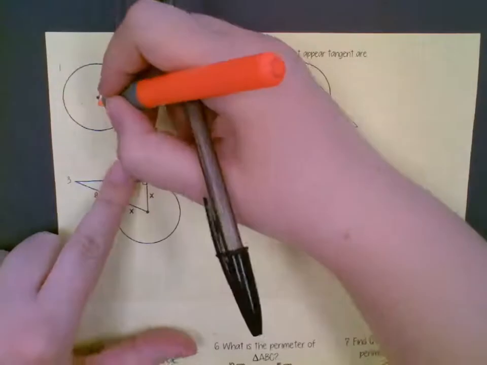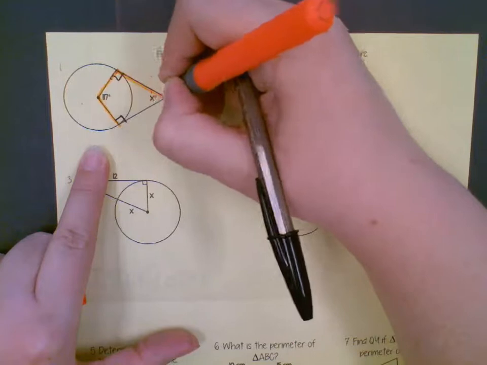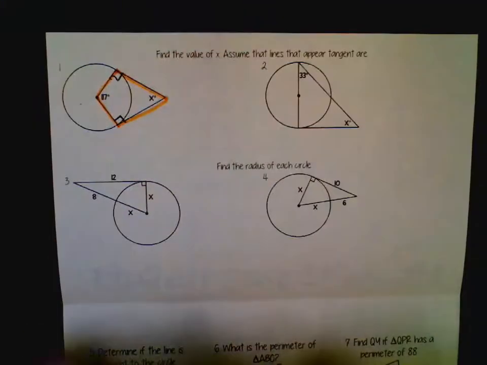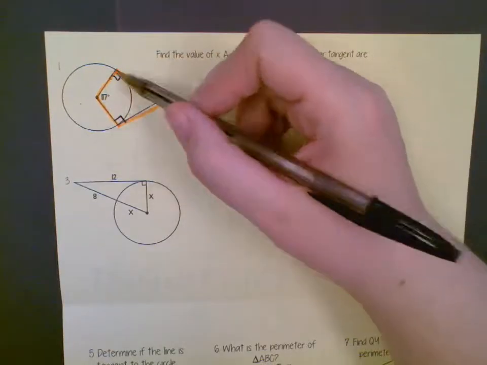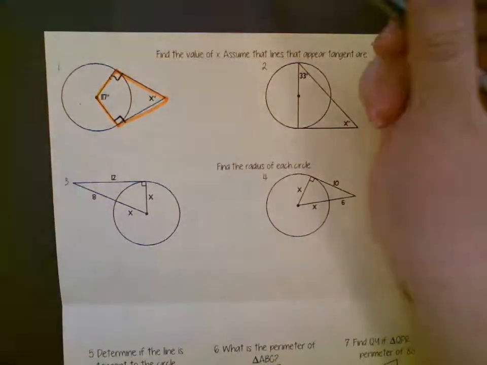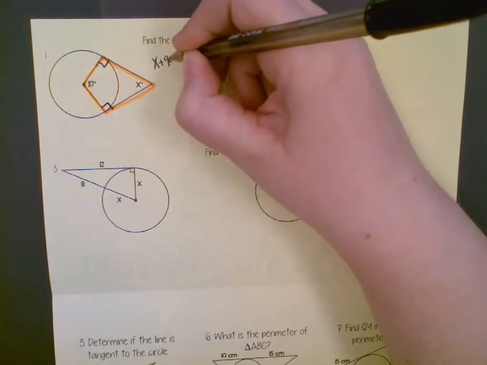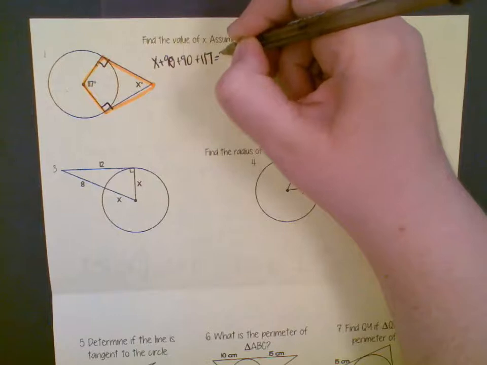So if you take a look at what the two radii and the tangent lines make, it's actually a kite. But it makes a quadrilateral, and we know that all the angles in a quadrilateral add together to be 360. So we can add them all together and make it equal 360 to get x.